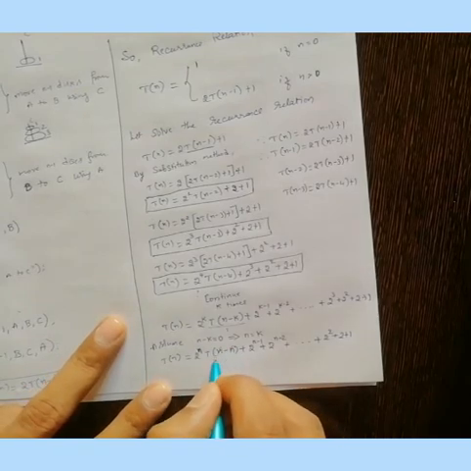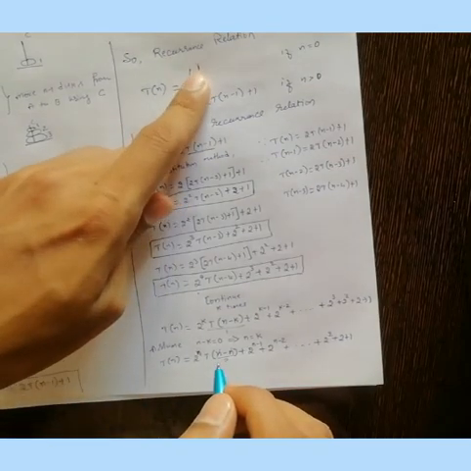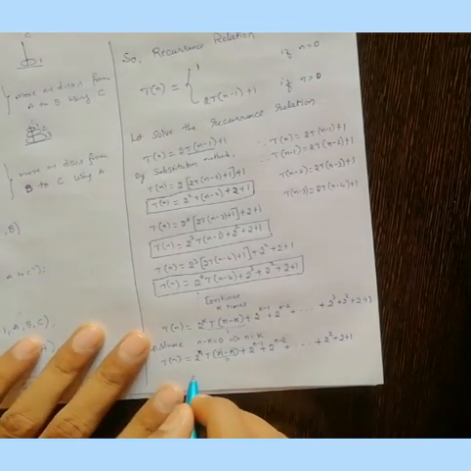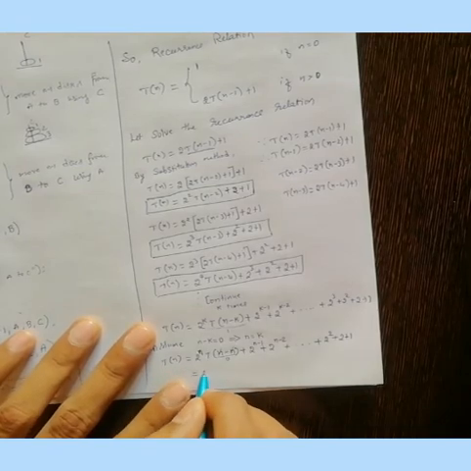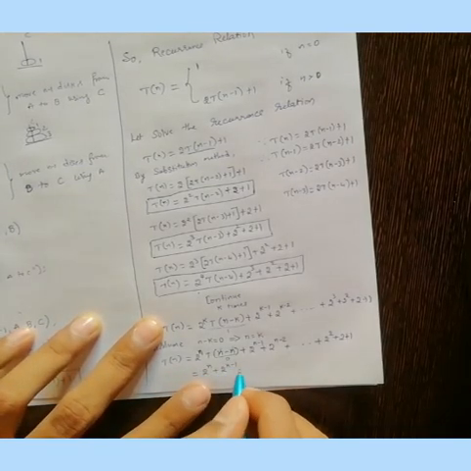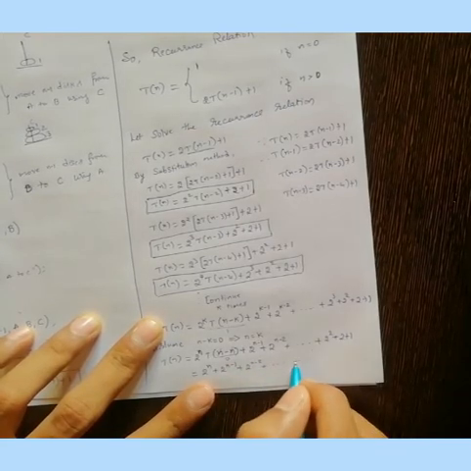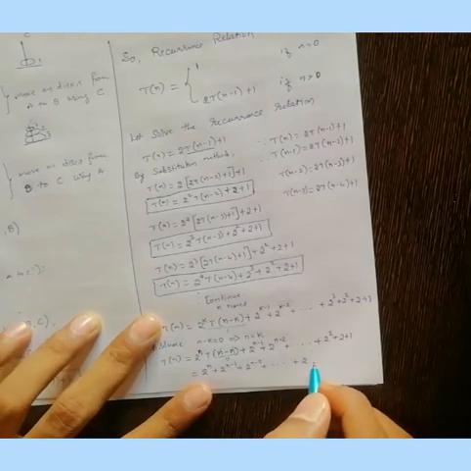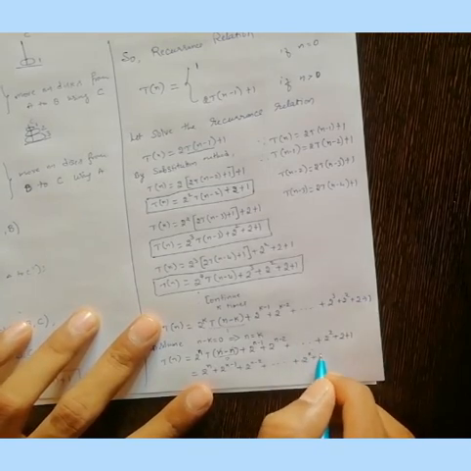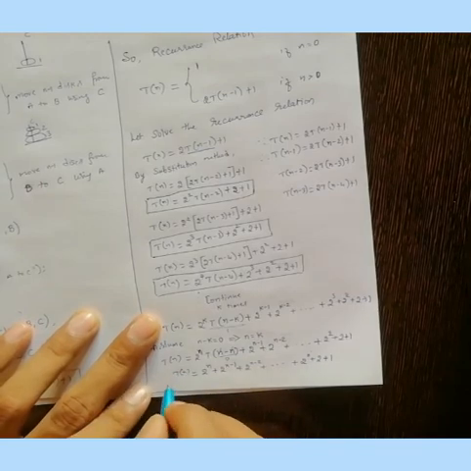Now n gets cancelled, that is, T of 0. What is the value of T of 0? 1. So I can write it as 2 power n plus 2 power n minus 1 plus 2 power n minus 2 plus so on up to 2 power 2 plus 2 plus 1. So this is the final formula we got.